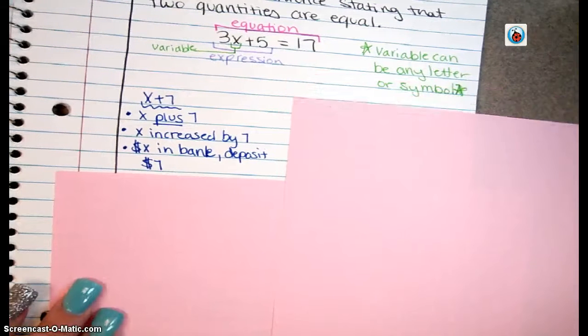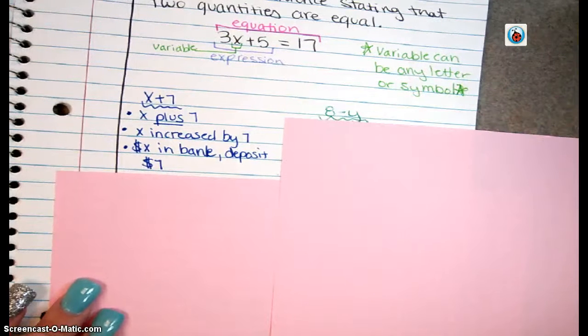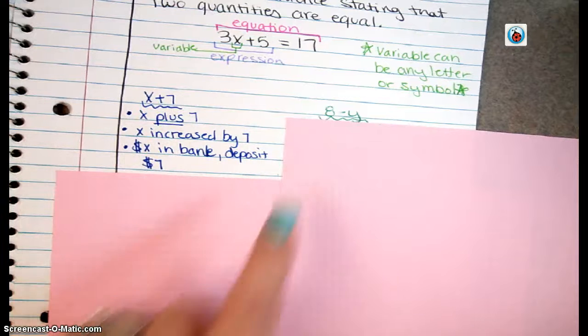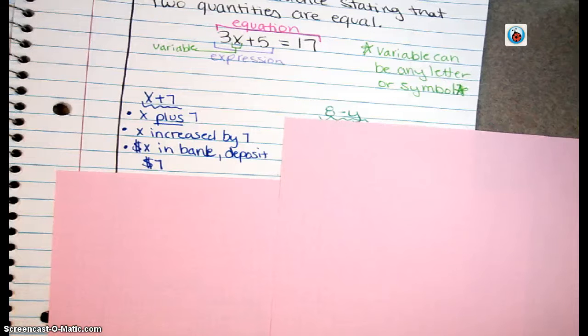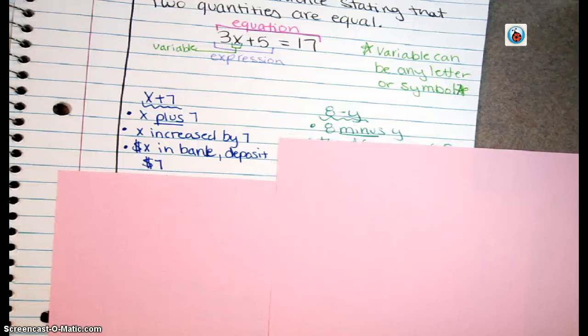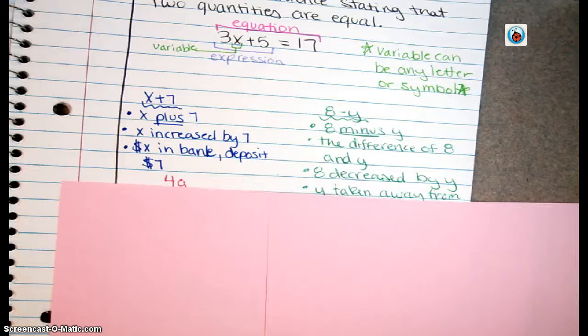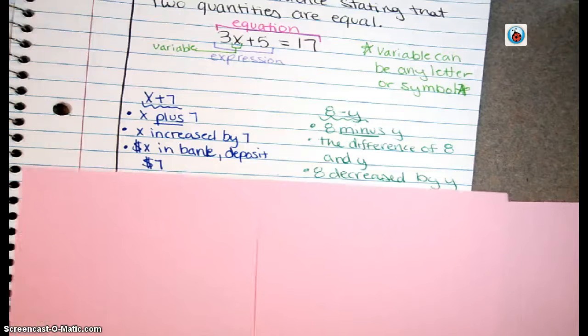Okay, let's look at another one. 8 minus y. So notice I'm doing an addition and then now I'm looking at a subtraction one. 8 minus y could look like 8 minus y in a problem, okay? Another way it could look is the difference of 8 and y. And then 8 decreased by y.